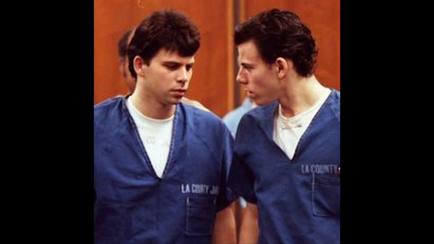In March 1990, Lyle and Erik Menendez were charged in their parents' murders. Days later, on March 8, 1990, Lyle was arrested by the Beverly Hills police outside the mansion where his parents were killed. Two days after that, Erik surrendered at Los Angeles International Airport after returning from Israel, where he had been playing tennis.